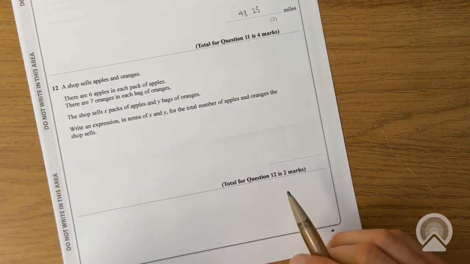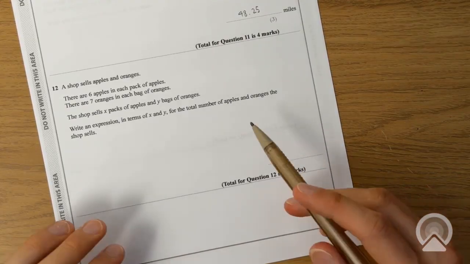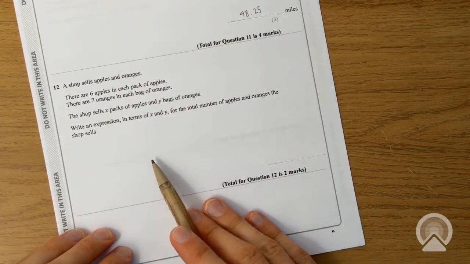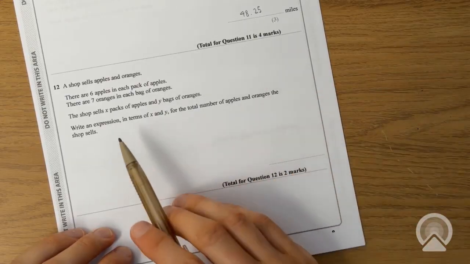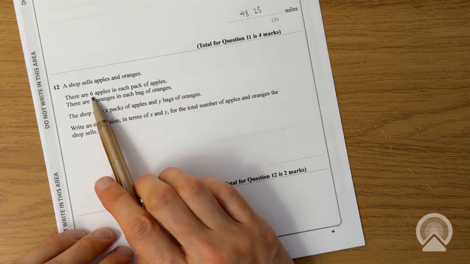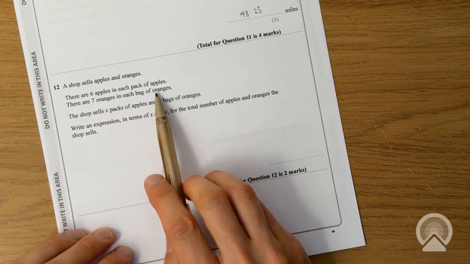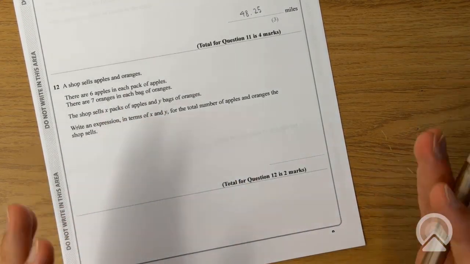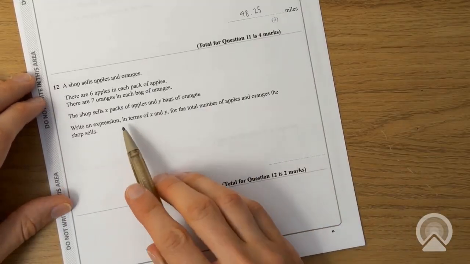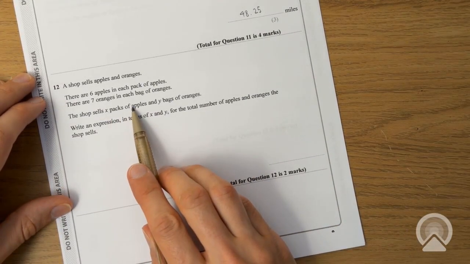Okay, so this is an algebra question. We're going to be rewriting this just in the form of an expression. So in this case, there's 6 apples in each pack and there's 7 oranges in each separate bag. So X needs to represent the apples.